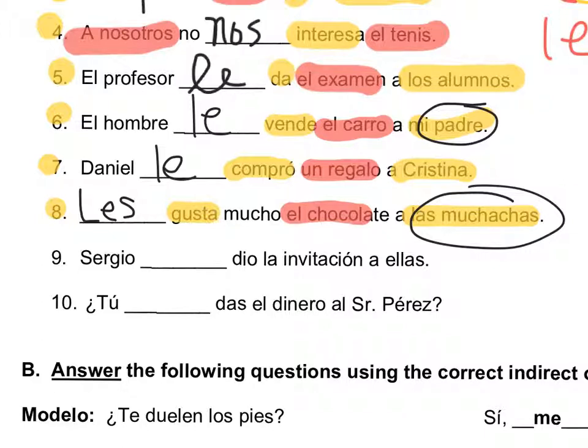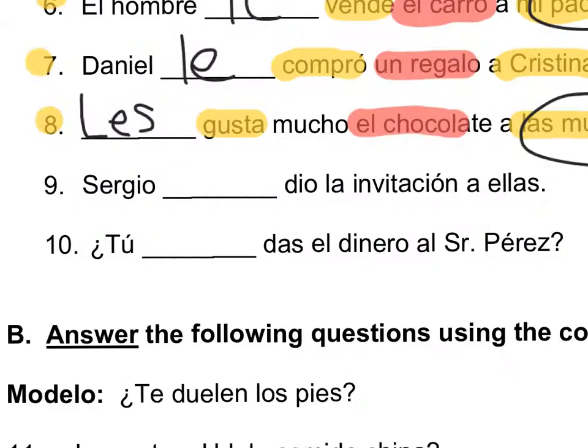¿Qué les gusta? Les gusta mucho el chocolate. ¿A quiénes? A las muchachas. Les gusta mucho el chocolate a las muchachas.